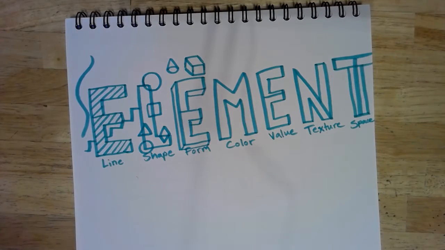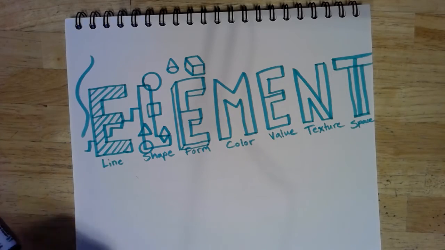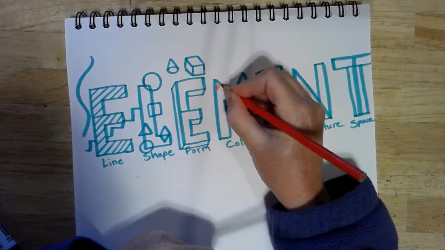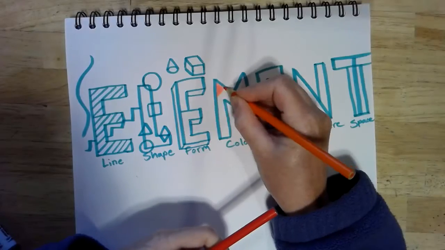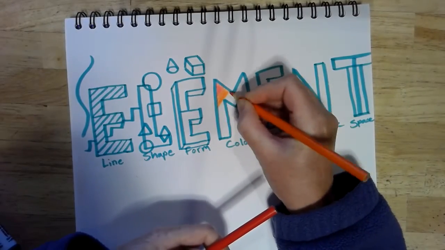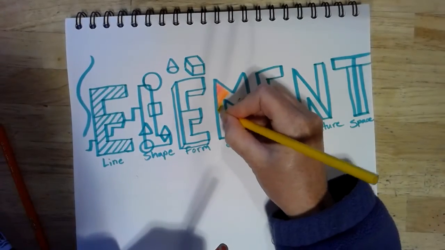Color is easy enough. Y'all should have colored pencils or colored markers, crayons at home. Art would be very boring without color. So you choose any color you want, fill it in. I'm obviously going to go with a rainbow here to represent the color wheel.